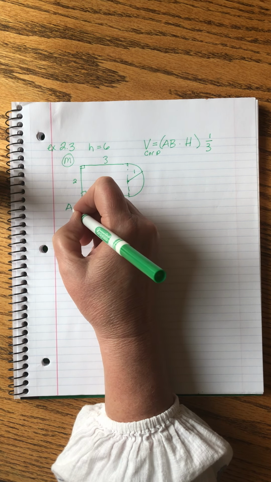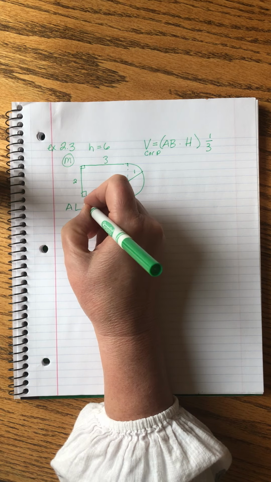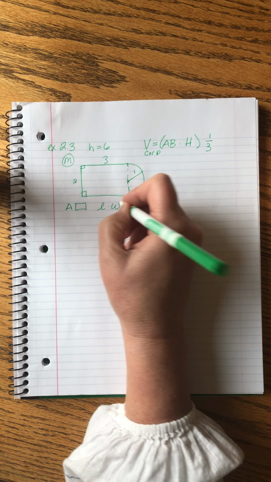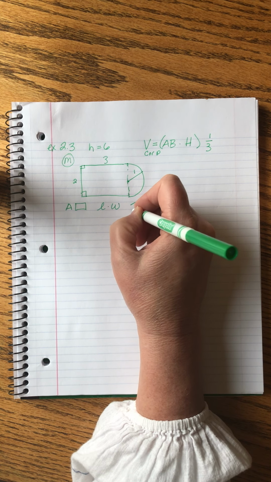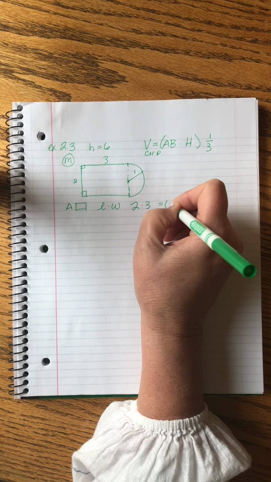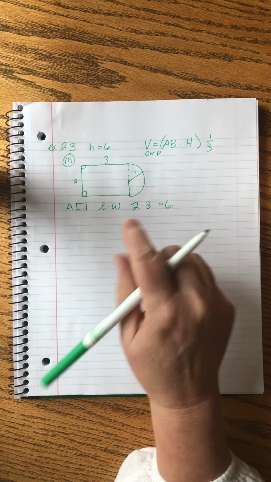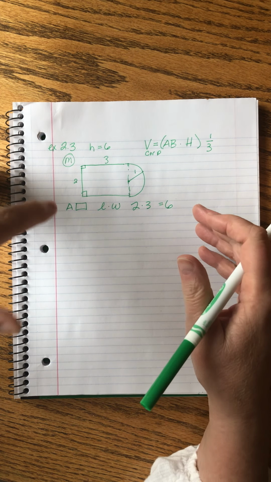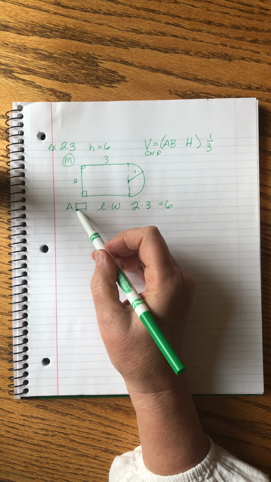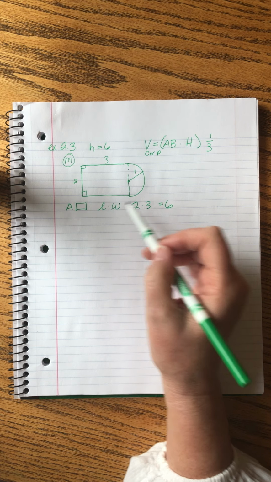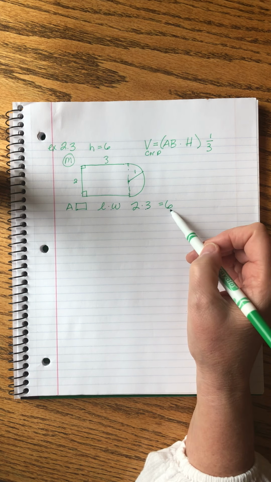First, we find the area of the rectangle. That's length times width, and that would be, in this case, 2 times 3, or 6. Notice this format, I always use the same. Sometimes I stretch it out and fill out the page, sometimes I squeeze it, but I write the component that I'm looking at, the formula, the specific numbers, and then I simplify.